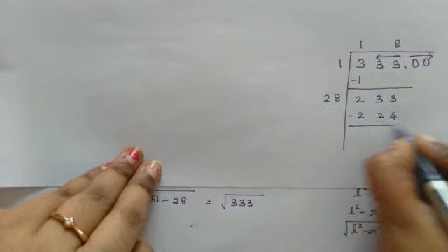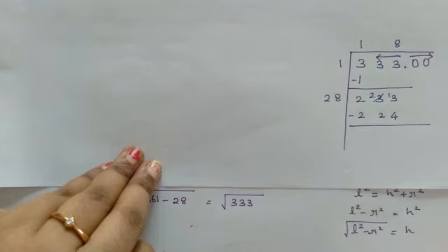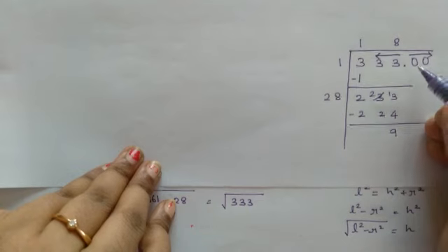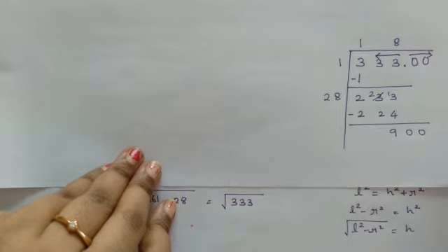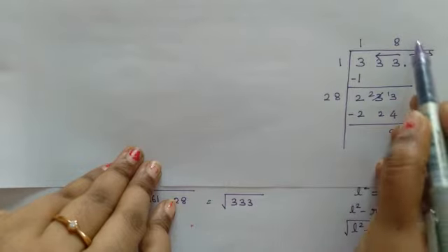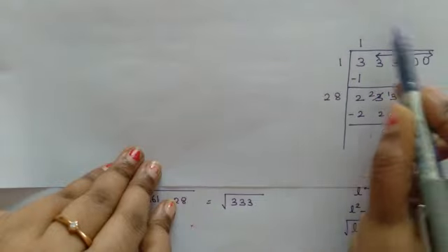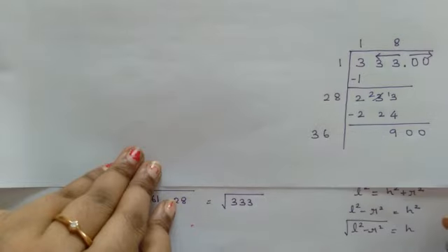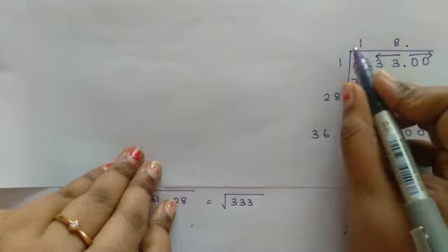Subtract now. 13 minus 4, 9. Now bring down the next pair of digits. What is the next pair? 0. Bring it down, 2 zeros. Now double the quotient. What is the quotient at this time? 18 completely. 18 into 2, 36, or 18 plus 18, 36. So with this the integral part is over.